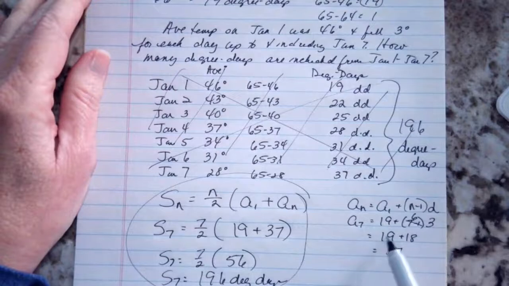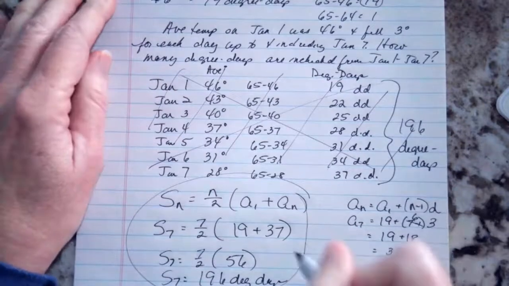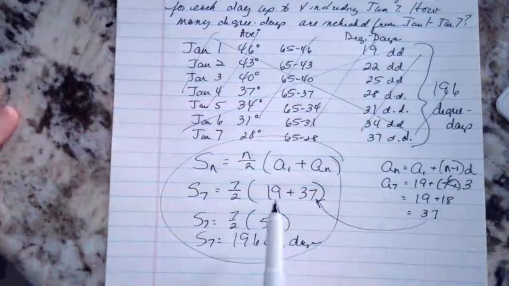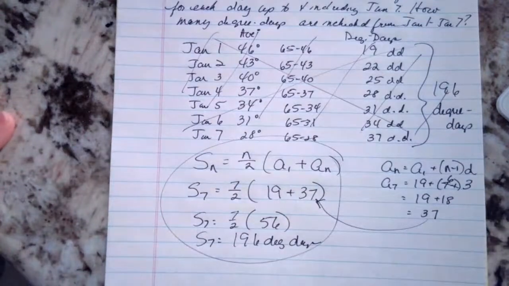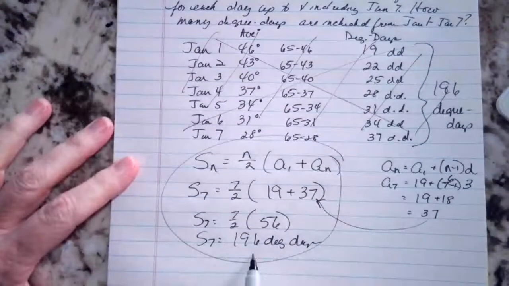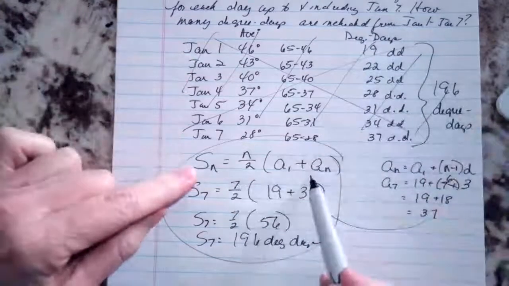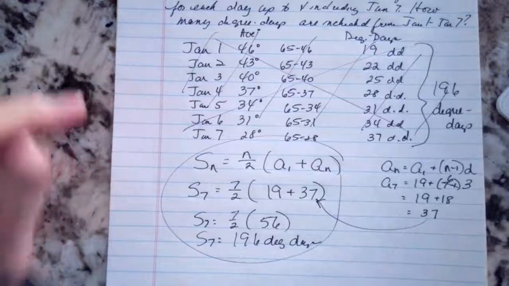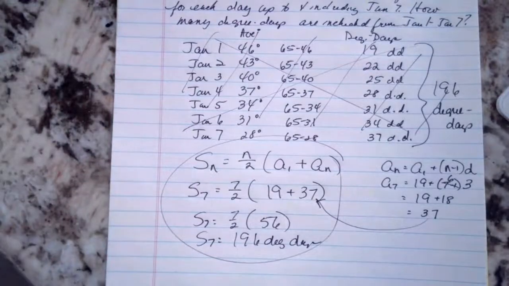So 6 times 3 is 18. You get 37 for that number right there. And then it's just a matter of sticking it in the formula. Add those, multiply times 7/2, and you get 196 degree days. This formula saves you from having to do this, and you get more practice on this formula. So does that cover what you missed, do you think?